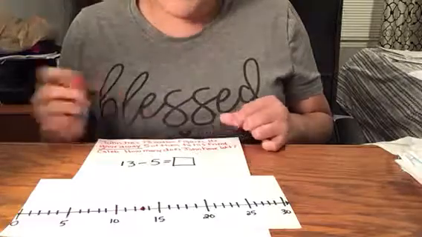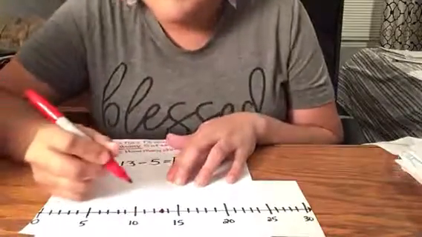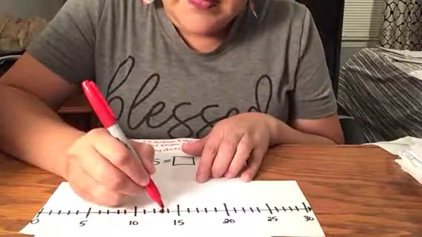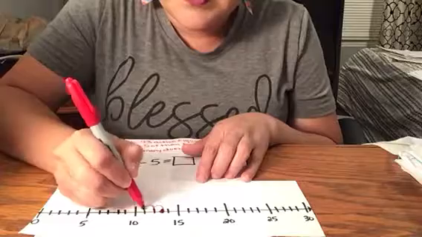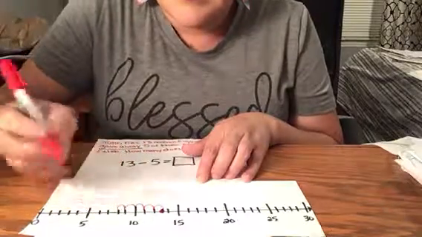Remember, he gave away 5 of them, which means we are going to subtract. So we're going to subtract 5 units. 1, 2, 3, 4, 5.